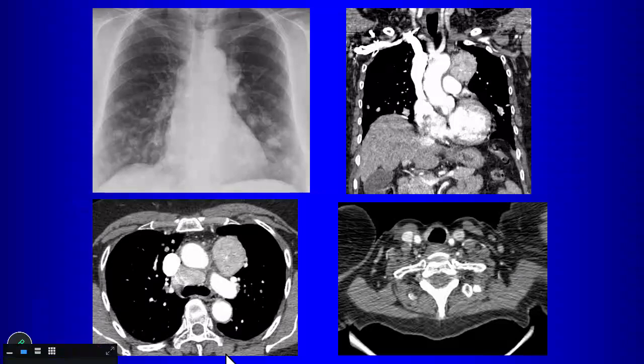What about on this image? Precarinal. Yeah, there's precarinal lymphadenopathy here. What's peculiar about the lymphadenopathy? What do you notice here about the lymphadenopathy? Enhance. Yes, there's enhancing lymphadenopathy here.